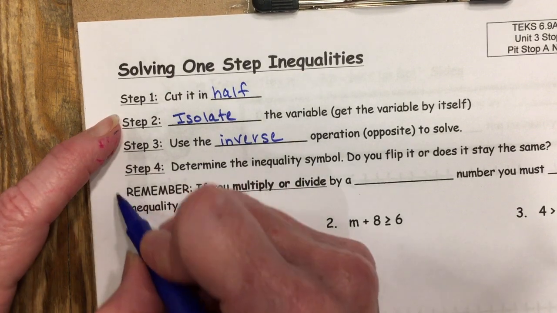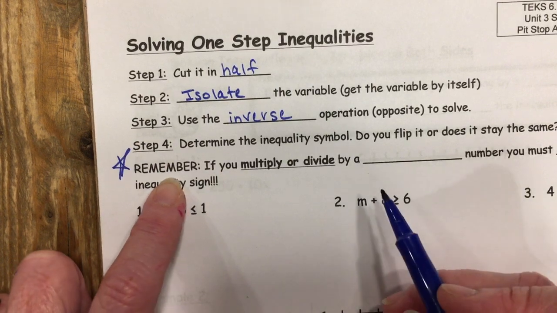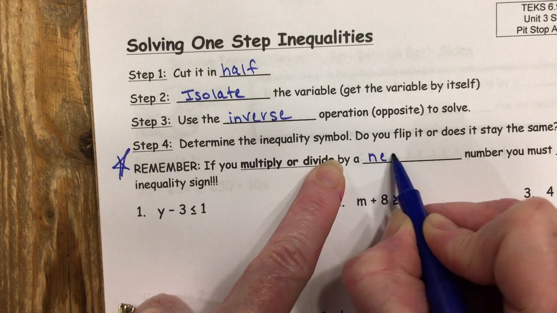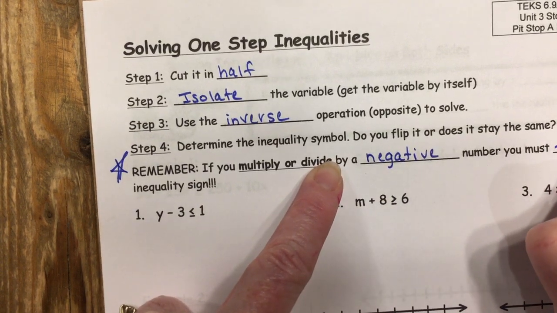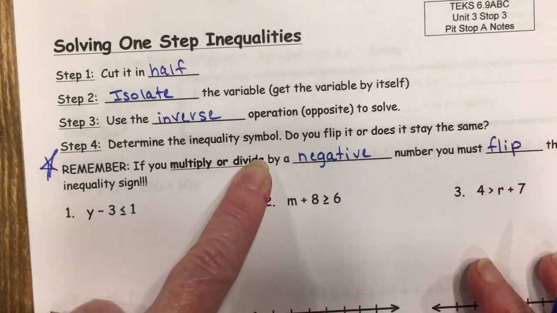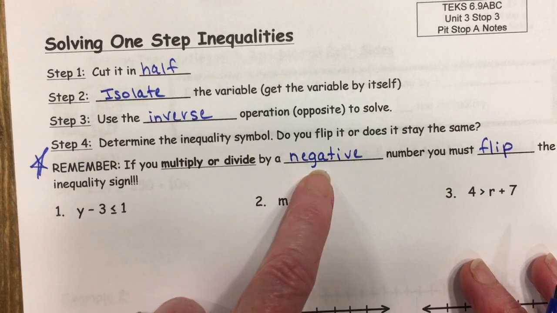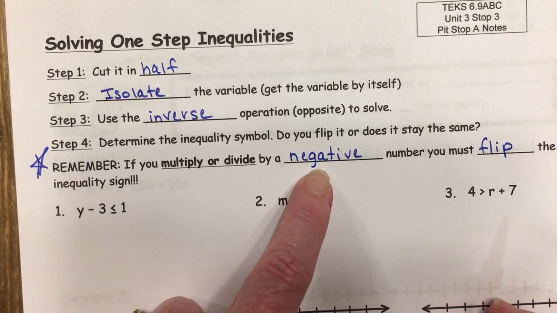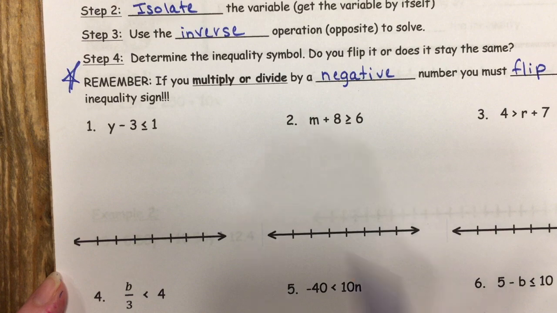Now, the trickiest part of inequalities is this rule right here. When you multiply or divide by a negative number, you have to flip the inequality sign. All right, so this is the one time that makes it different than everything else. Not when you're adding or subtracting, only when you multiply and the number is negative. When you multiply or divide by negative, then you switch the inequality. I'll show you some examples of that in just a minute.